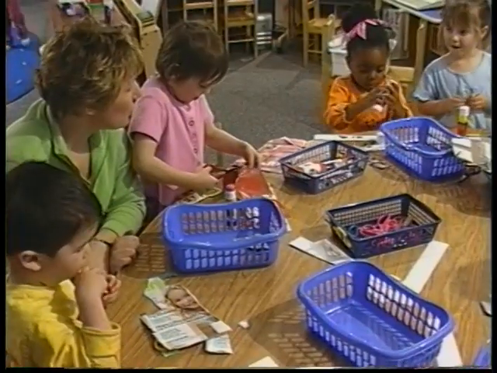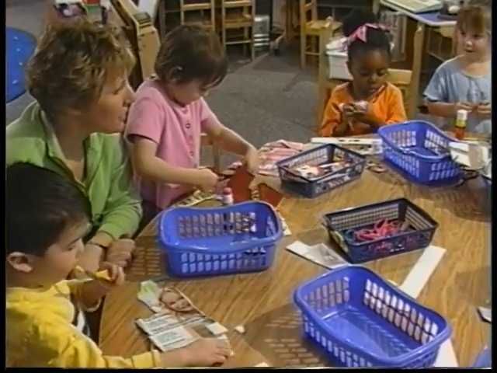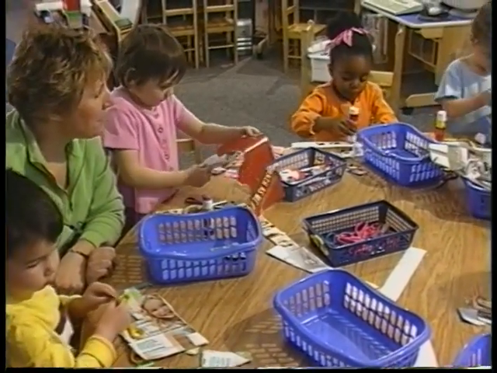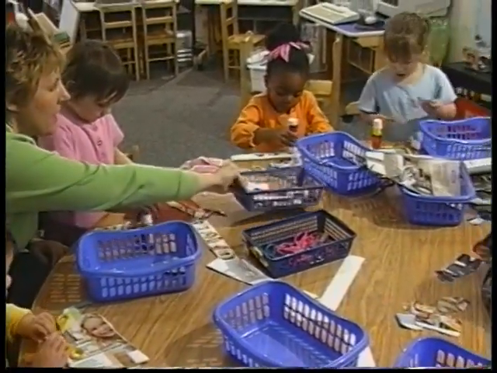When you're finished putting the last few letters off of your paper, put the tops on your glue and put your glue away.